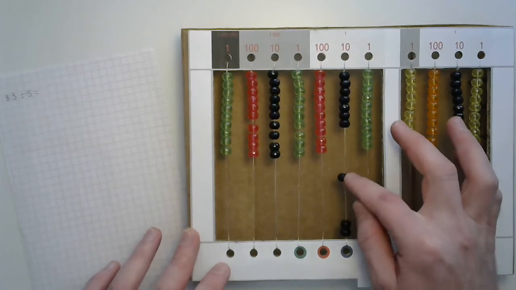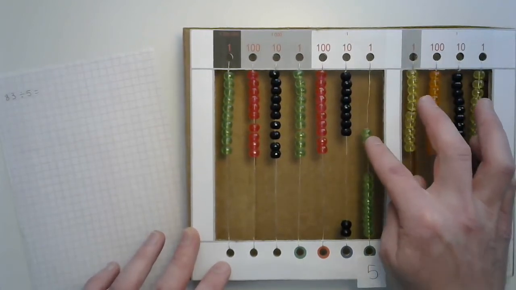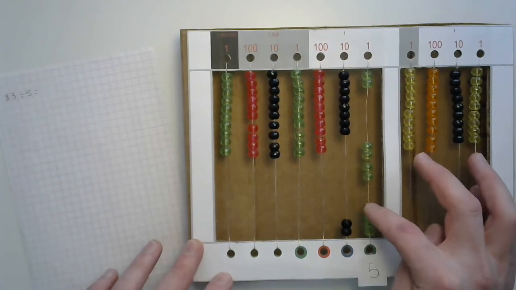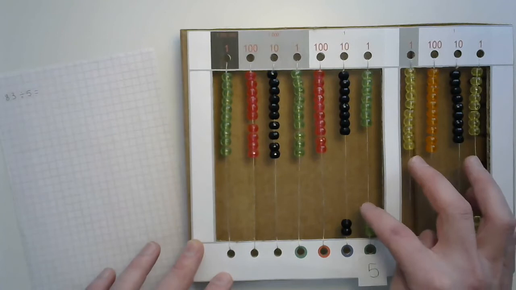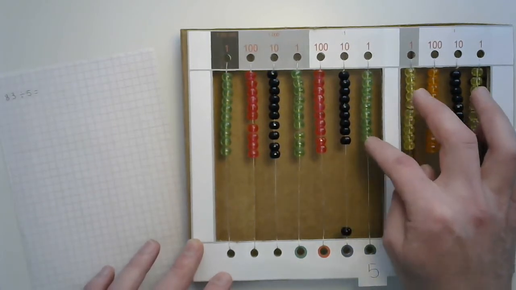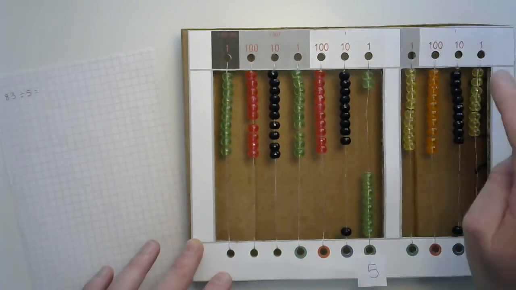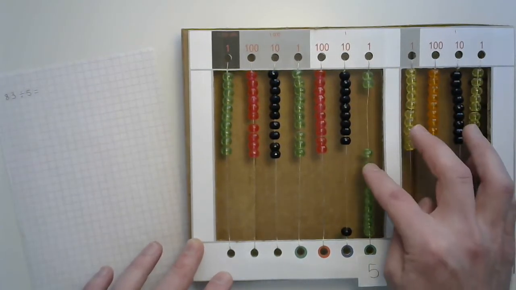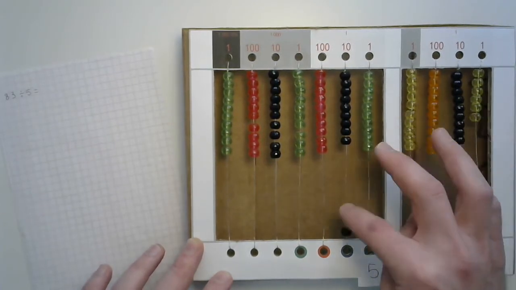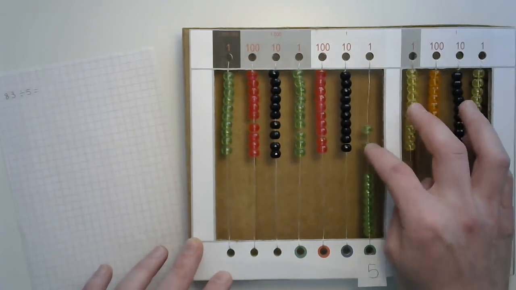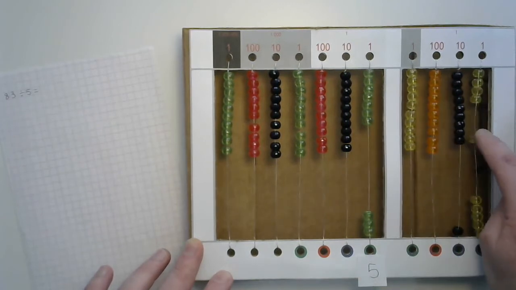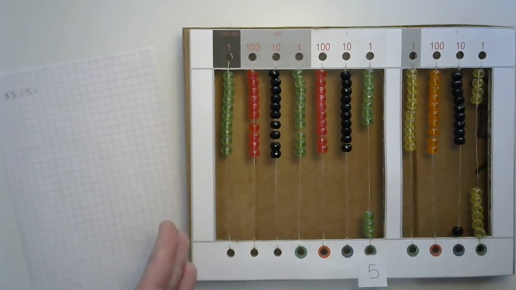But remember, we can exchange 4 and 5. There's 1. 1, 2, 3, 4, 5. There's 2. 1, 2, 3. Uh-oh, had that problem again, so I've got to exchange. There's another one. 1, 2, 3, 4, and 5. There's another one. 1, 2, and 3. Oh, gotta exchange again. There's another one. 1, 2, 3, 4, and 5. And there's another one. I can't actually go any further.